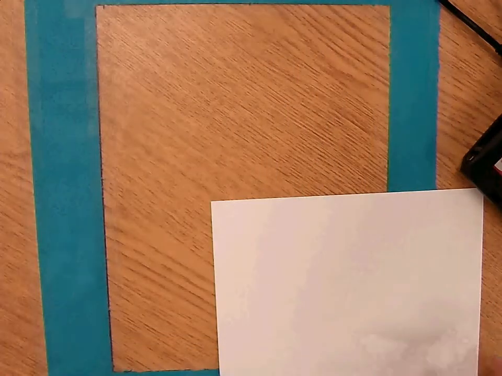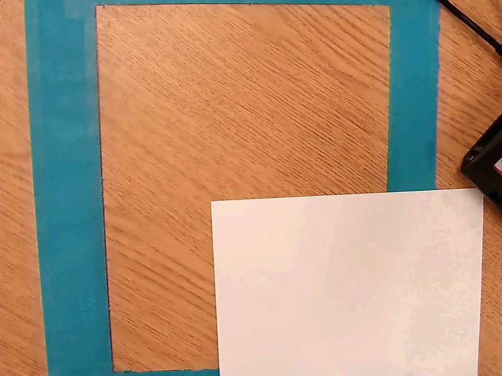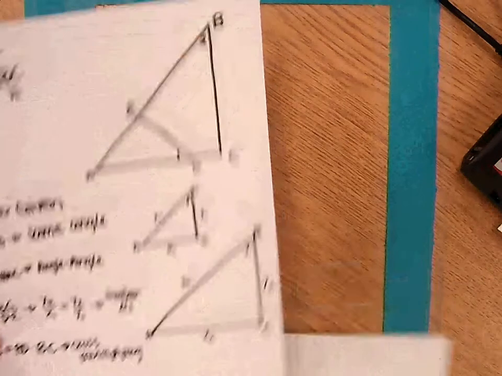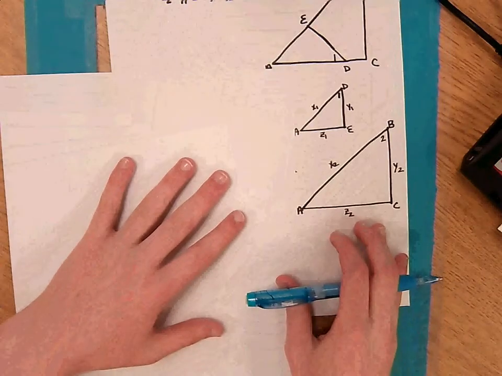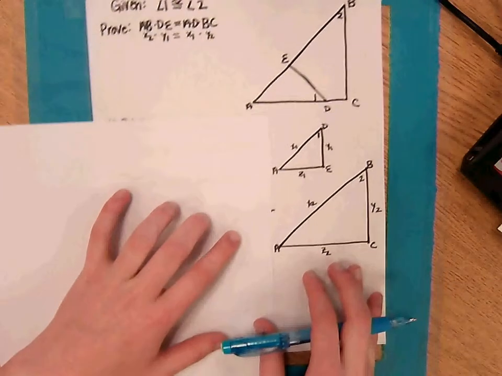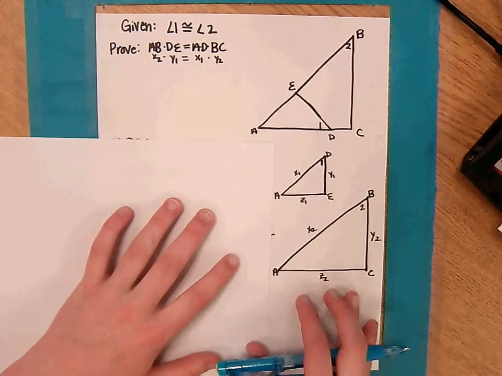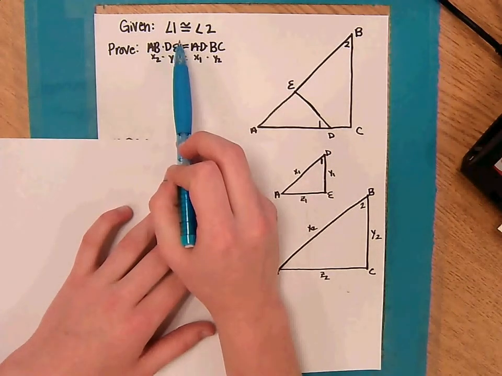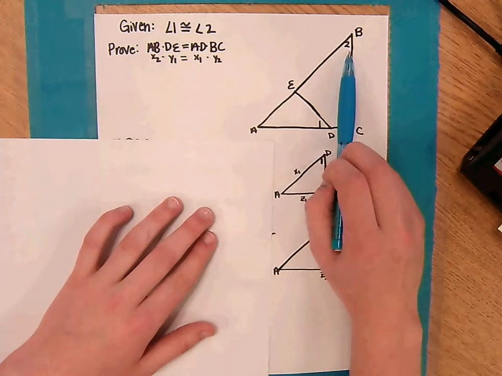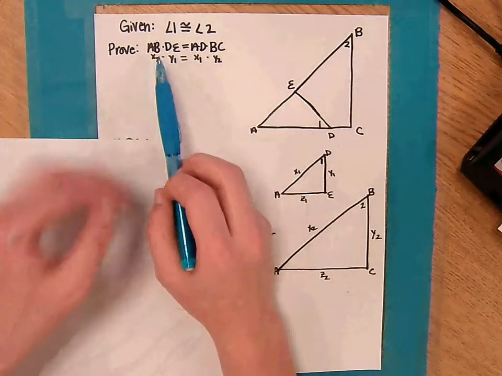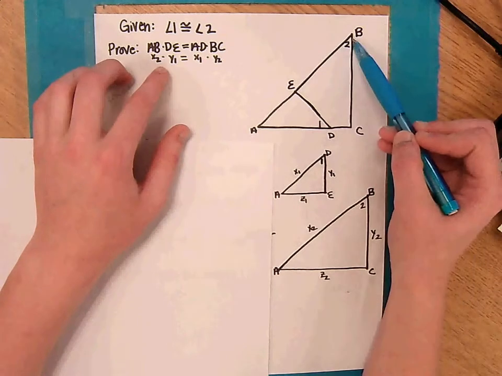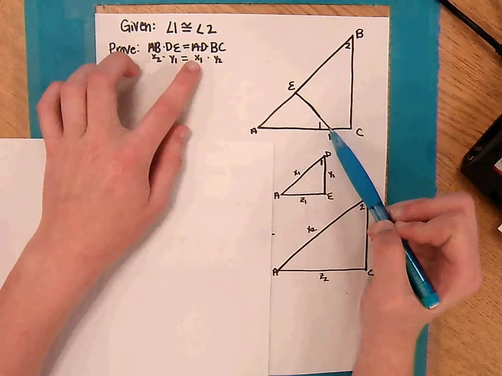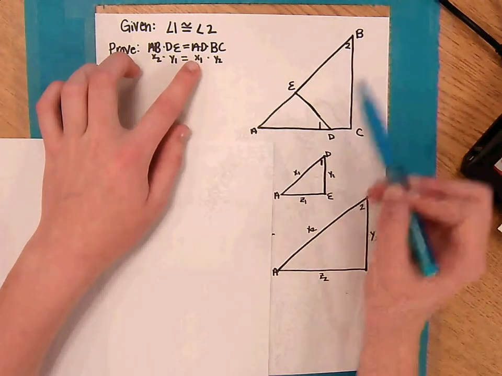This next one is part of the proofs section. So what you're given, originally you are given this larger triangle, this triangle right here. And they tell you that angle 1 is congruent to angle 2. And they want you to prove that side AB times DE equals AD times BC.